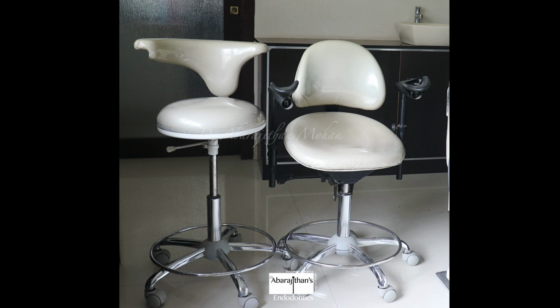So basically there are some microscope chairs which are available from global and some top brands, but they are pretty expensive. So this is a simpler way of modifying a confident dental chair with a double armrest, which I have customized, asking the manufacturers to do it for me. So also with a good backrest. So this is my customized microscope operator stool.